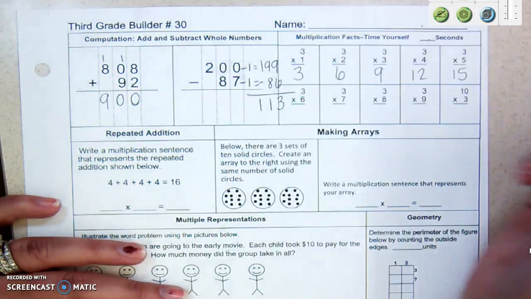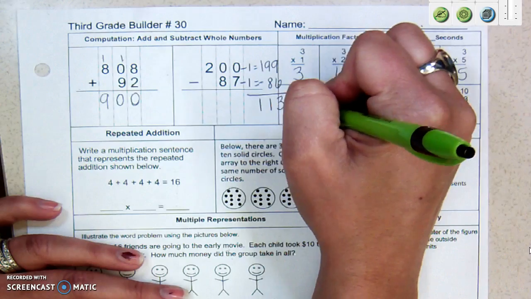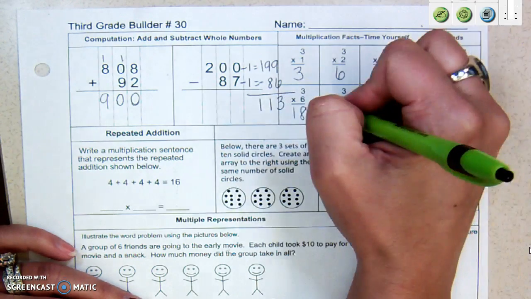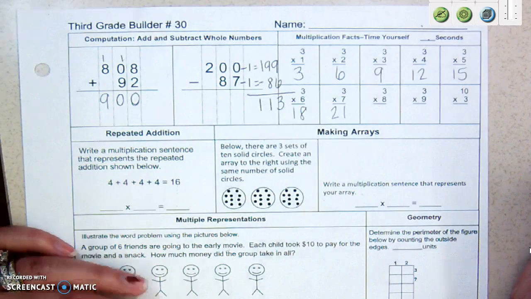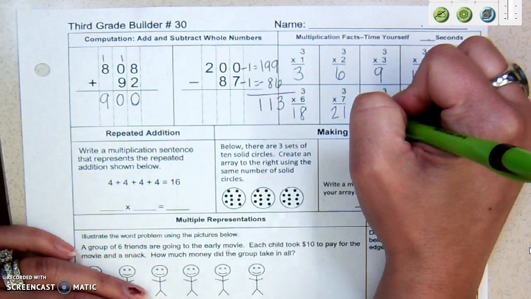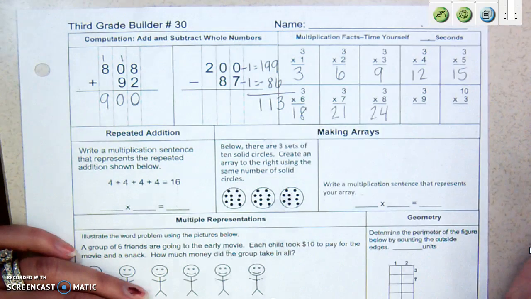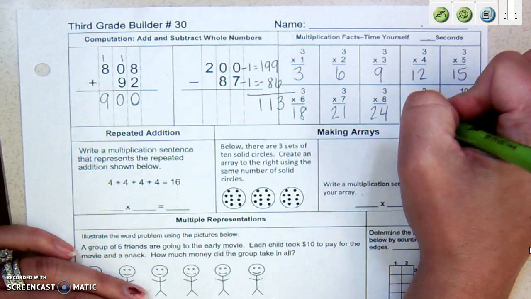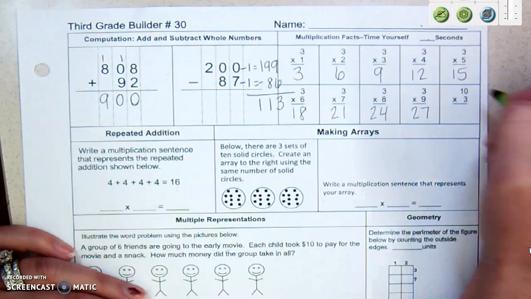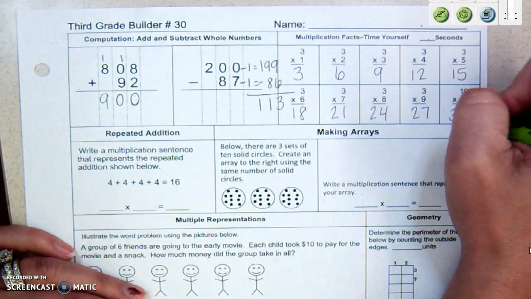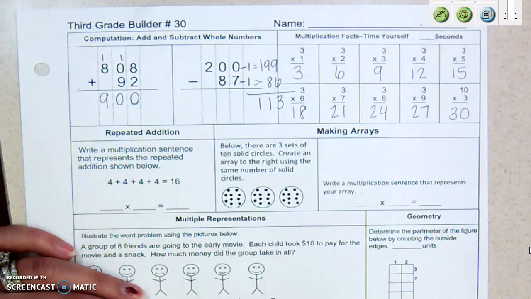3 groups of 6 is 18. 3 groups of 7 is 21. 3 groups of 8 is 24. 3 groups of 9 is 27. And 10 groups of 3 is 30. So we're counting by threes on that one.